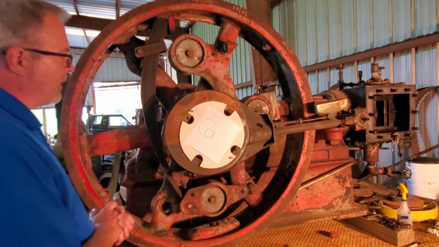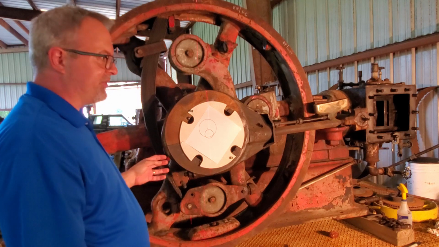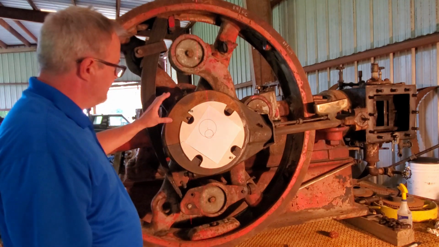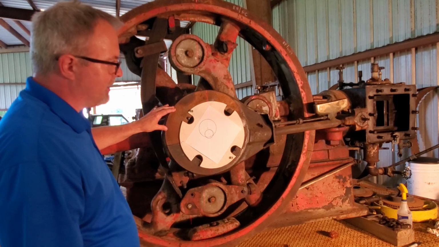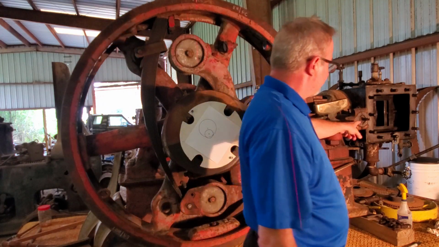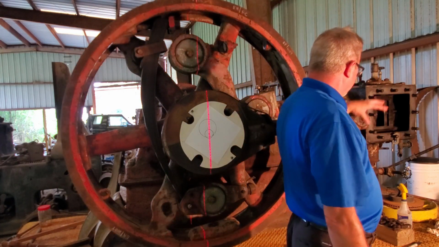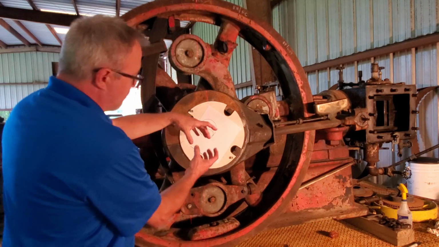The other thing I wanted to point out is that every Skinner engine that I have seen online has a different type of eccentric rod actuating the slide valve. The pivot point is the same, and it has the rocking action to reverse it, but it comes back to more like a rod end.